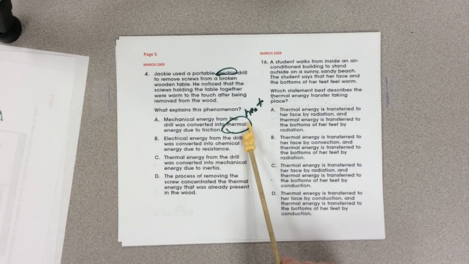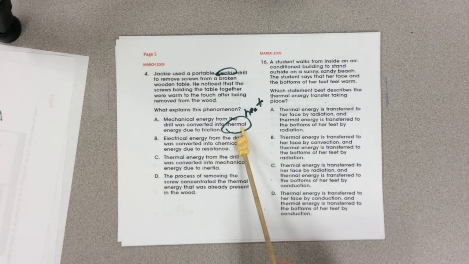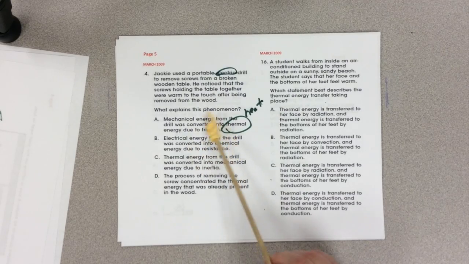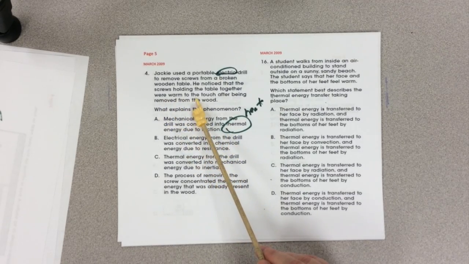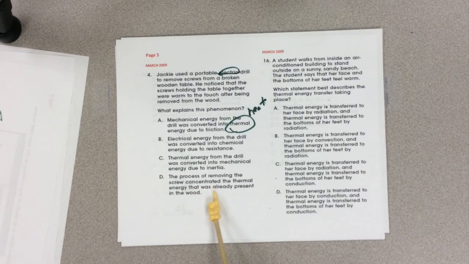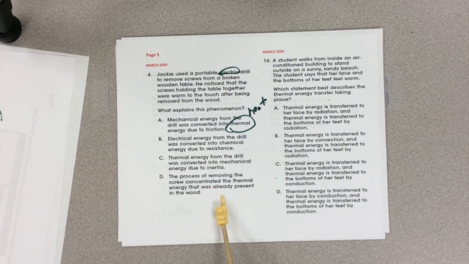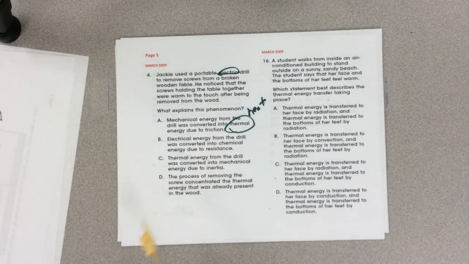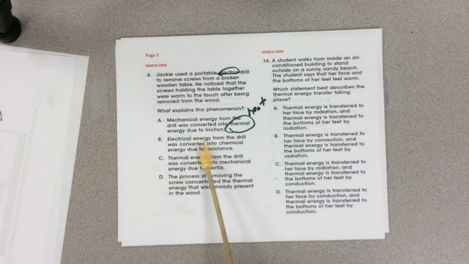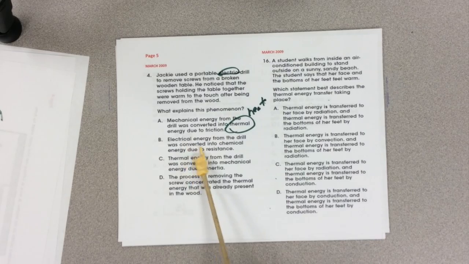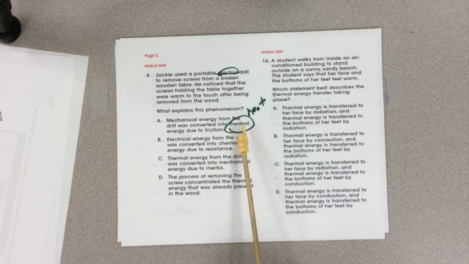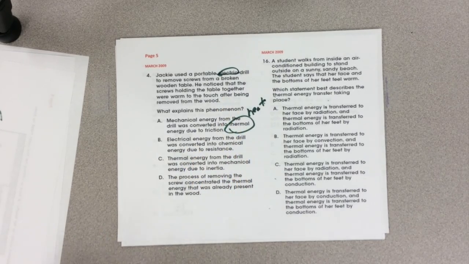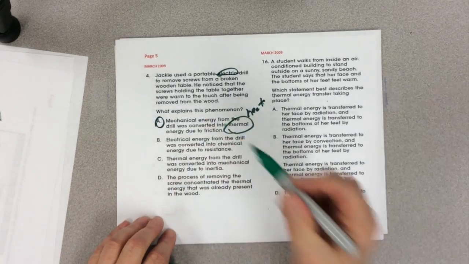So this is actually the only one that talks about converting into thermal, and that's what happens when they get warm. Although D says the process of removing the screws concentrated the thermal energy that was already present. That might be a distractor that you might think of. But it's mechanical energy from the drill bit moving in a circular pattern there. So they try to fool you with this electrical energy, I think. But again, that went to chemical. It has to go to thermal because it got warm. So our correct answer is A.